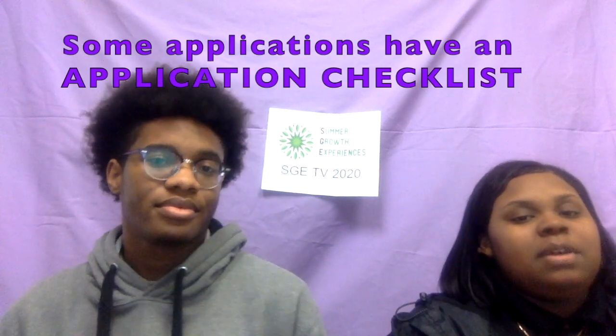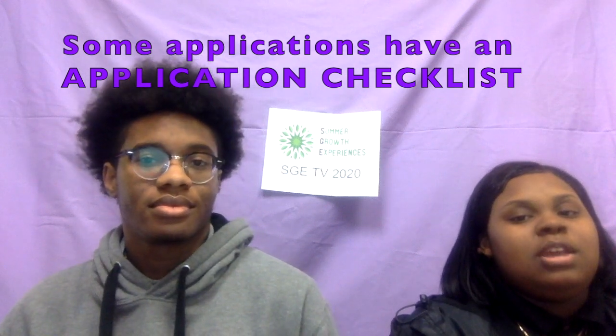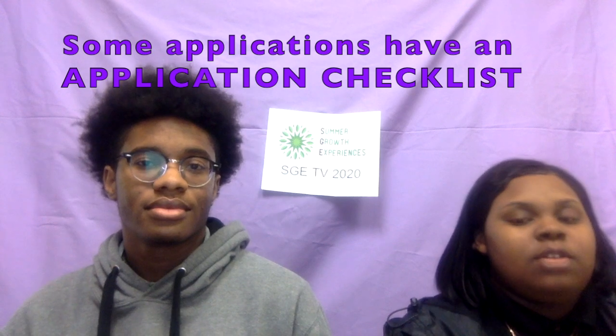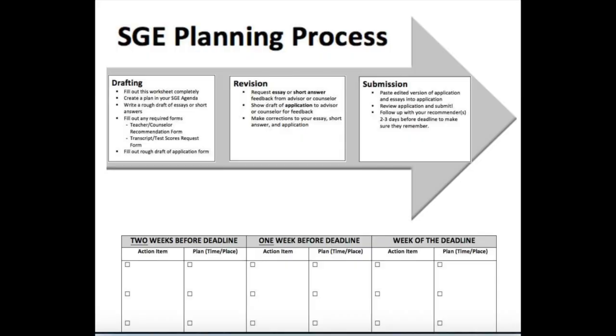Some applications may have an application checklist. As you complete your application, you can check out what steps you have completed on this checklist. The backside of the application worksheet also gives you space to plan how you are going to complete all of the required application pieces. In the future, you might see there is a calendar included in your application packet.